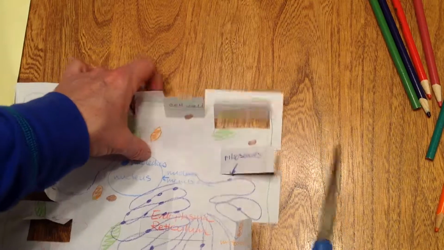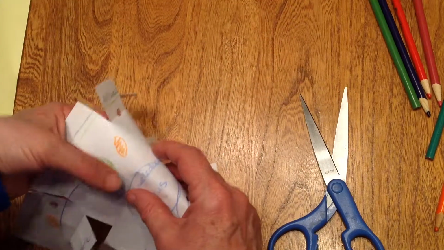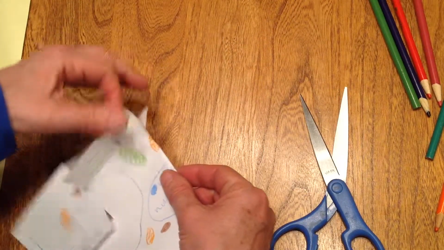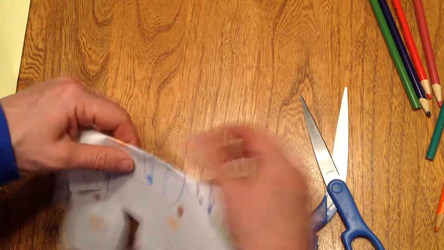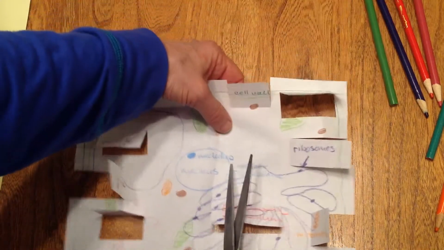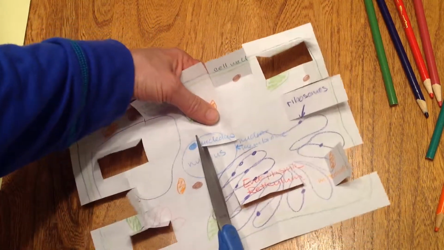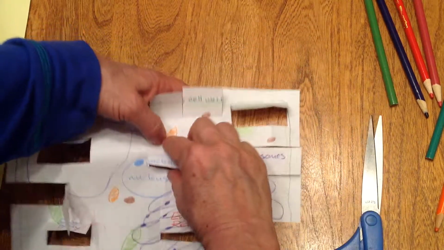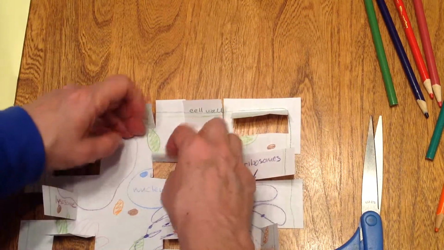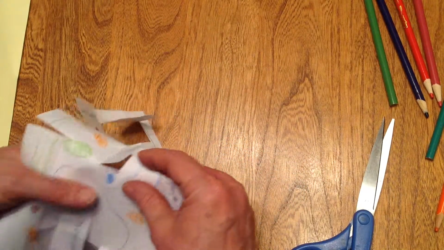Who in the nucleus needs one? Well, let's do the nucleolus first. A lot of flaps. Okay, there's one for the nucleolus. And then we got one for the nucleus.